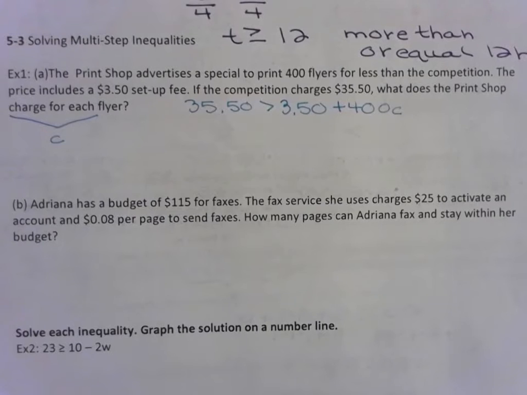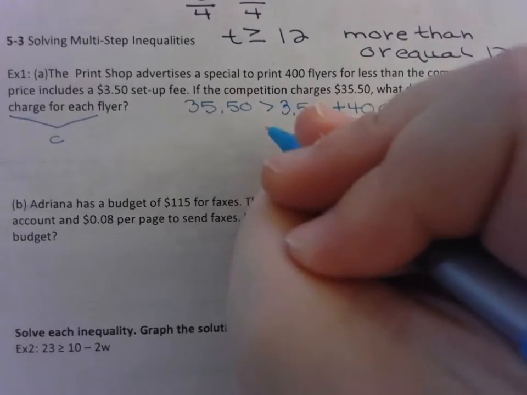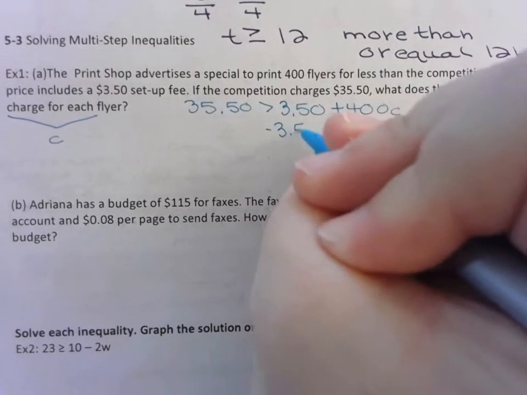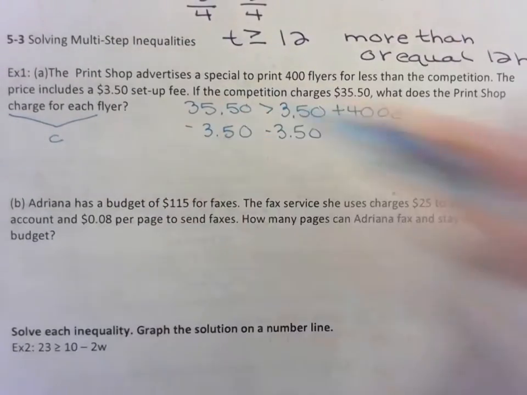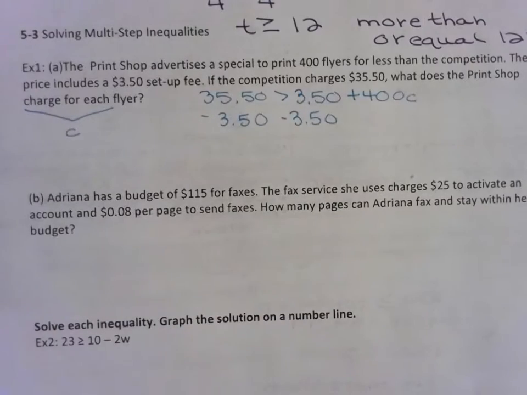So if I look at this, how do I solve this inequality for C? Subtract 3.50. Grab a calculator if you don't have one, so you can actually do this with us. So subtract 3.50. Do 35.50 minus 3.50. 32.